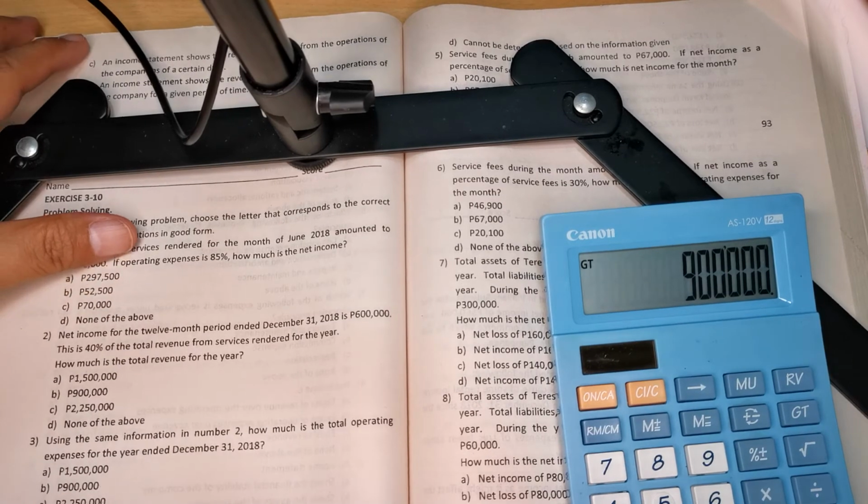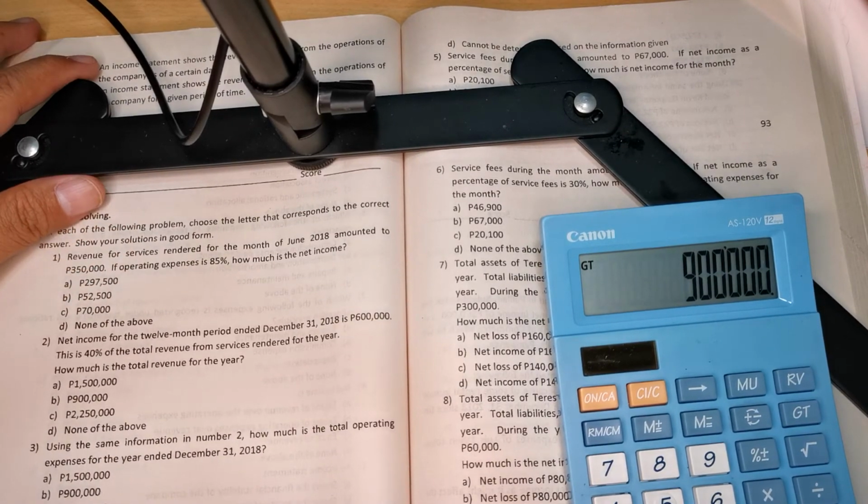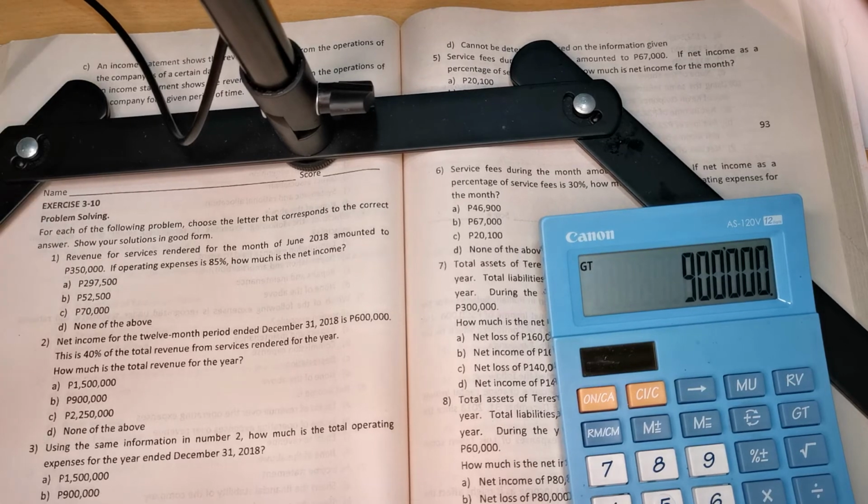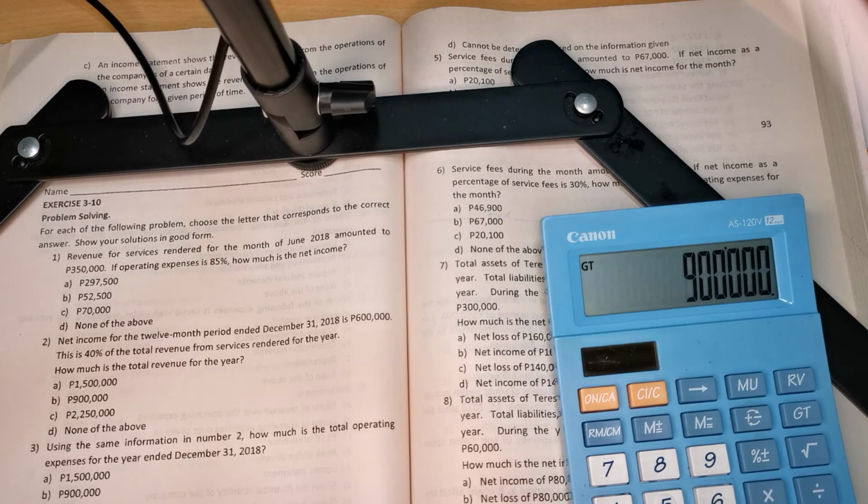Number 4, total assets of Teresa's architectural firm increased by 200,000 during the year. Liabilities also increased by 600,000. There's no additional investment made during the year. Okay, so the question is, how much is the net income during the period? Okay.